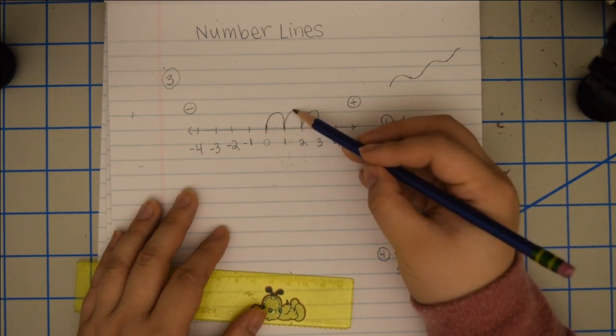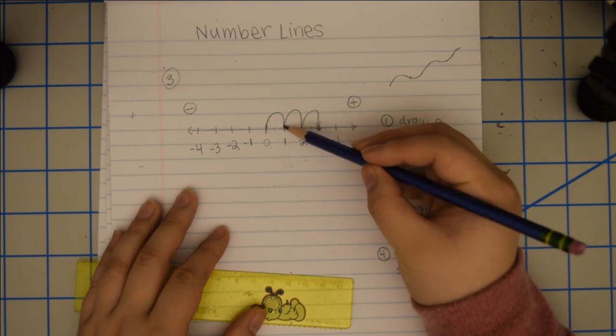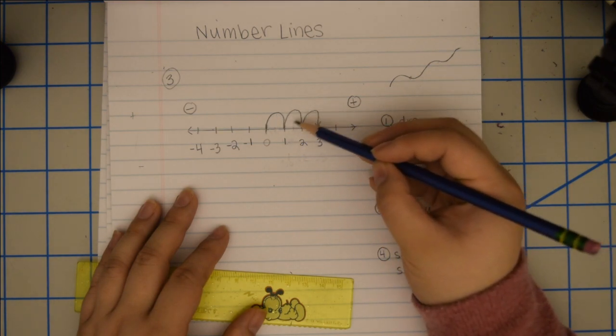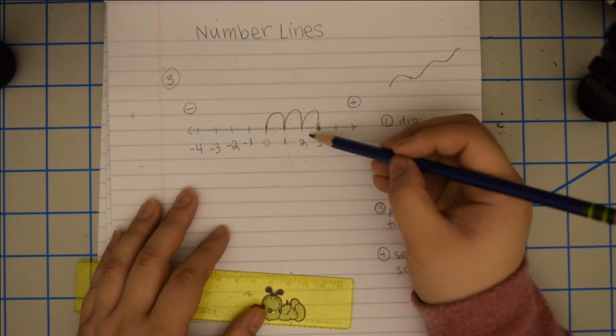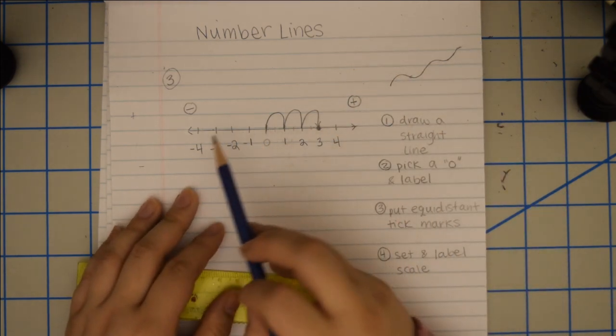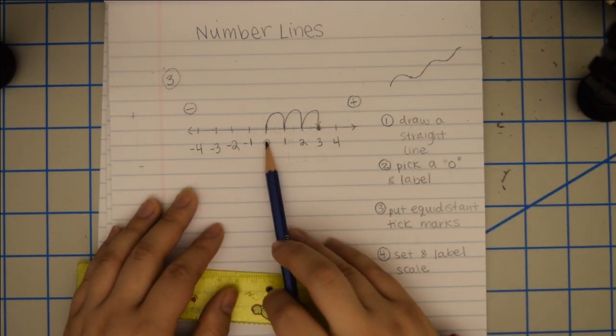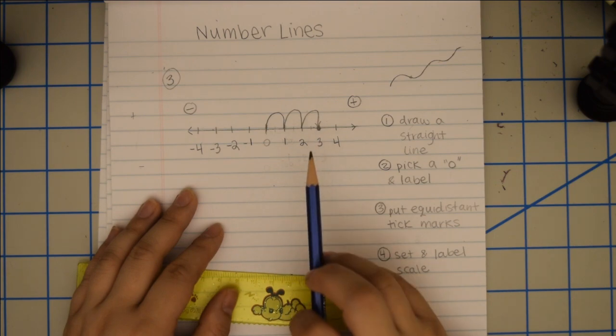You don't need to do this, although it's typical to start thinking about counting this way. So we kind of do these little humps. But really the plot is just a line with your tick marks and a dot at 3.